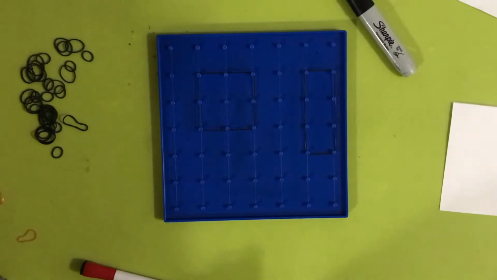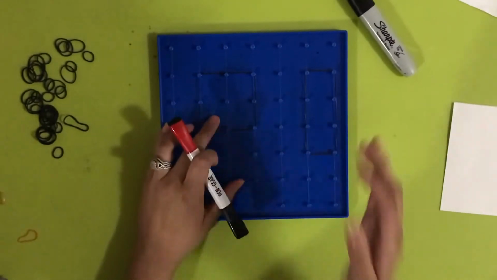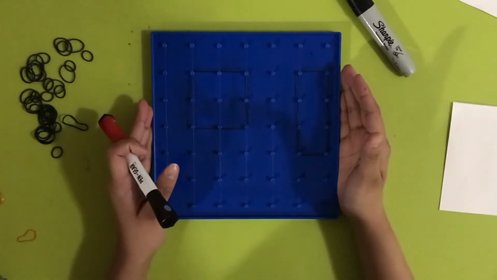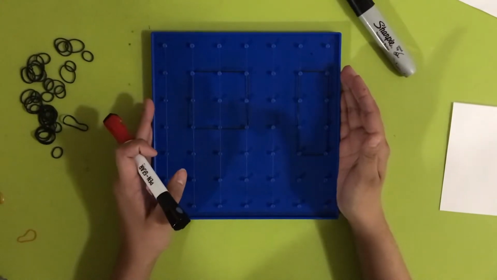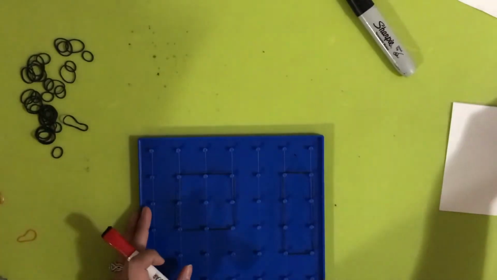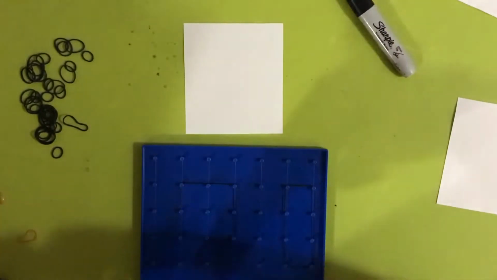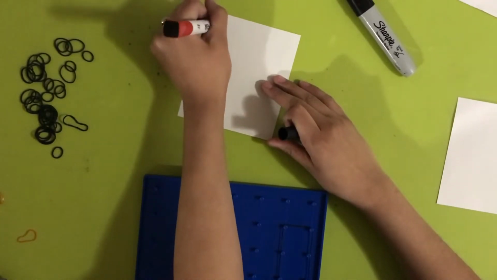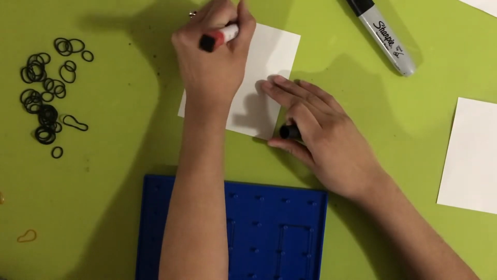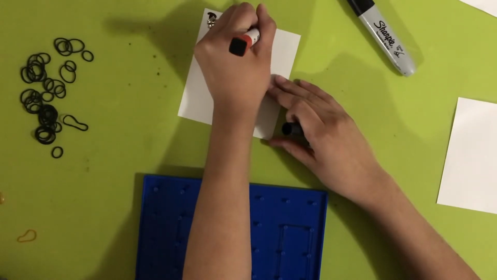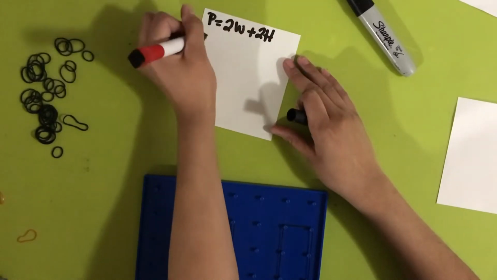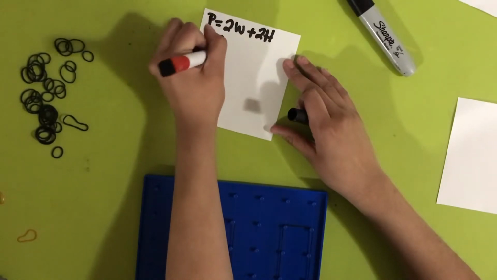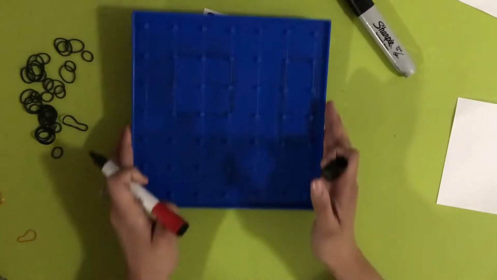Using this same 2 by 2 square and 1 by 3 rectangle, we can also calculate perimeter using the geoboards. Now let's recall our perimeter formula: P equals 2W plus 2H, W being width and H being height.